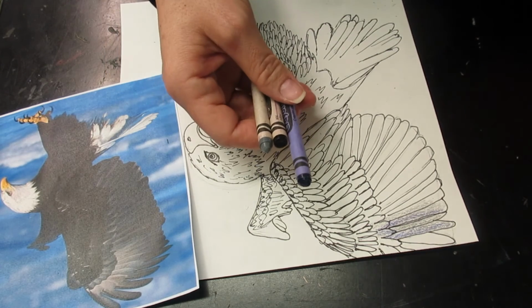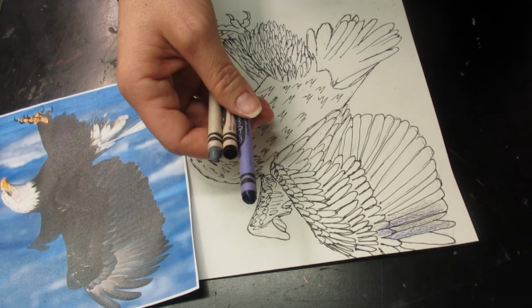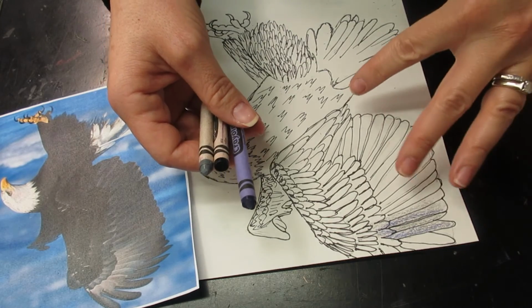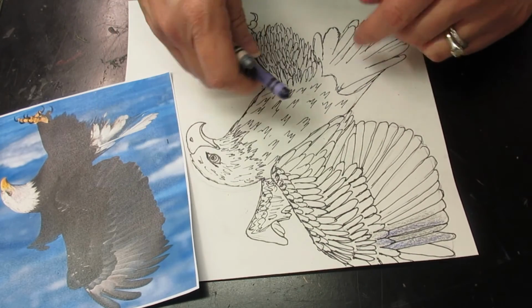Some of you may want to paint your background with your watercolor paints. After you're done, the crayon should really help keep the paints into the background.